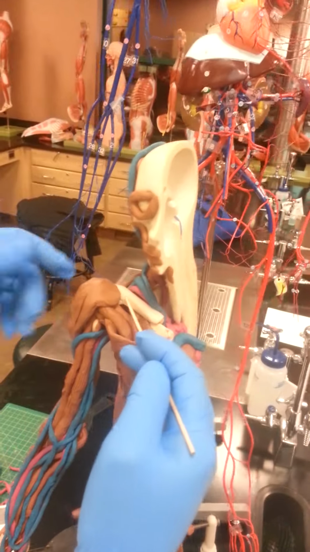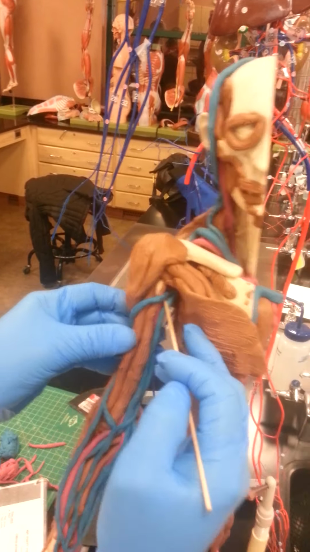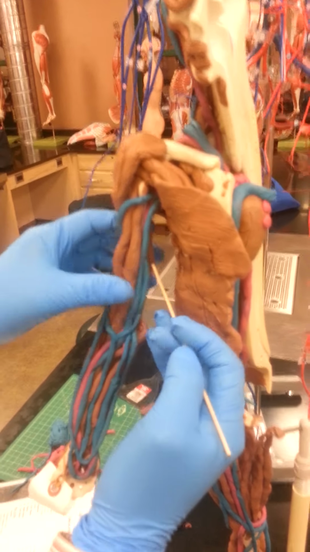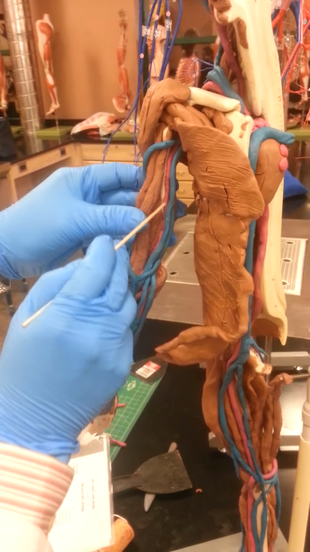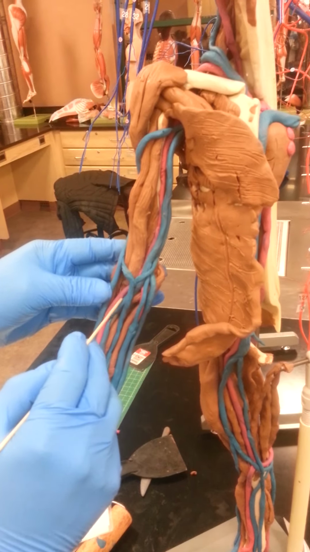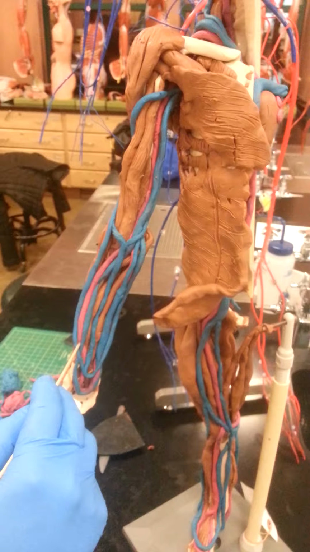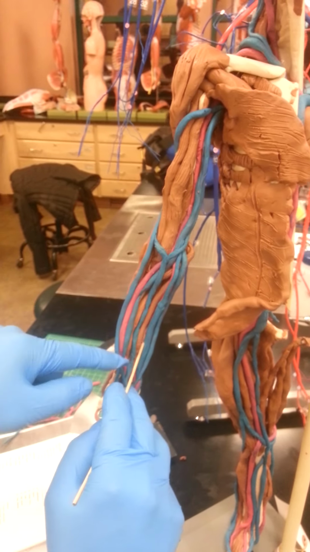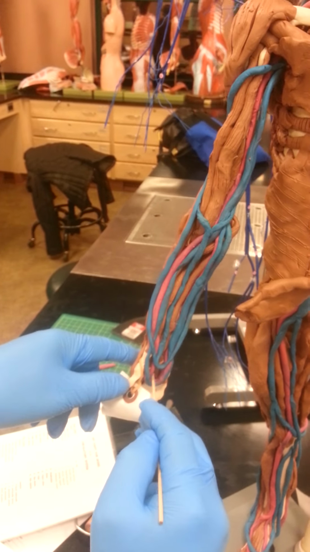It runs below or under the clavicle, and the subclavian becomes axillary at this point, and the axillary becomes brachial. You can see the brachial right here. And then the brachial divides in two main branches, one in the lateral portion, which is considered the radial artery, and the other one in the medial, which is the ulnar. The ulnar artery and radial artery form what we call the palmar arch.